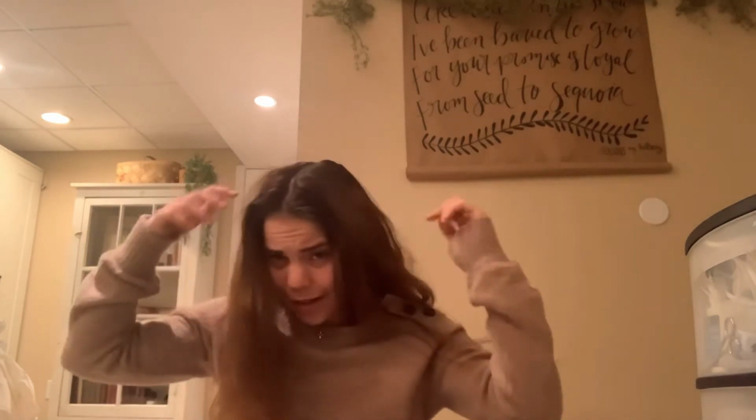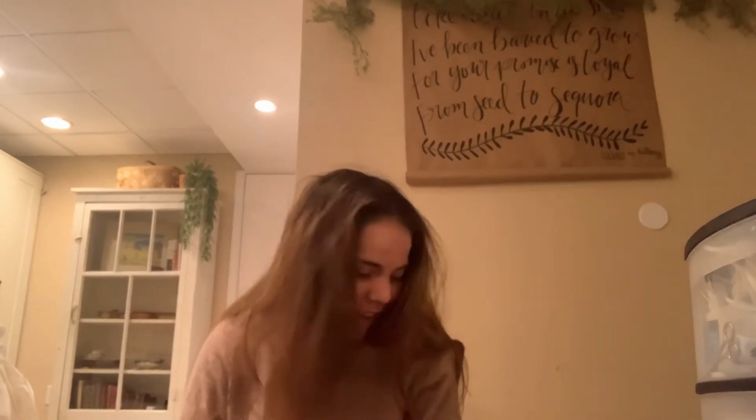Also, my hair is a wreck. Have not washed it. I look like I've been living in the post-war World War II streets and I haven't had access to a shower. Anyway, we're just gonna roll with it.